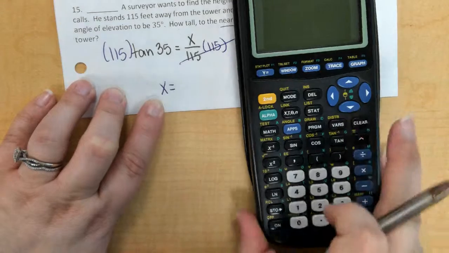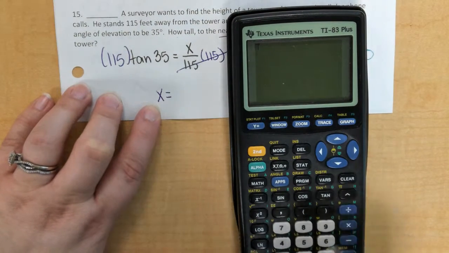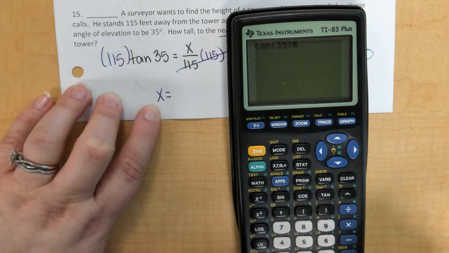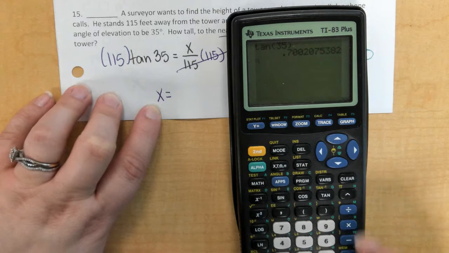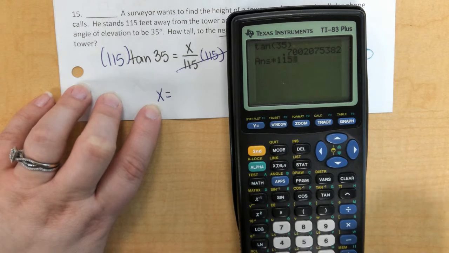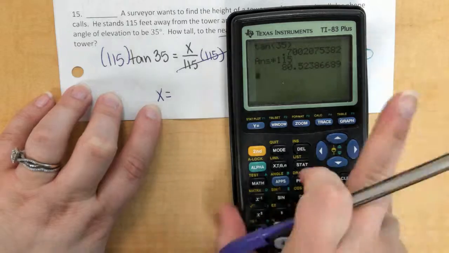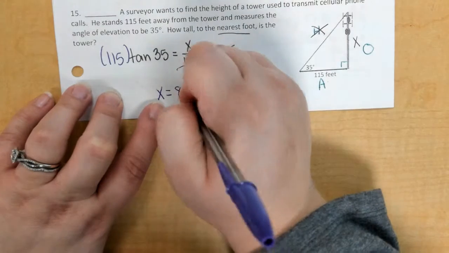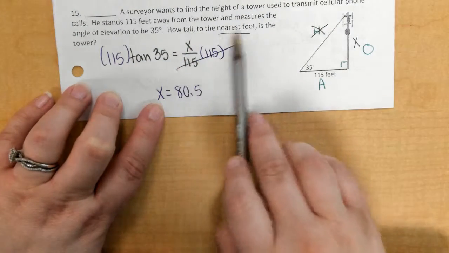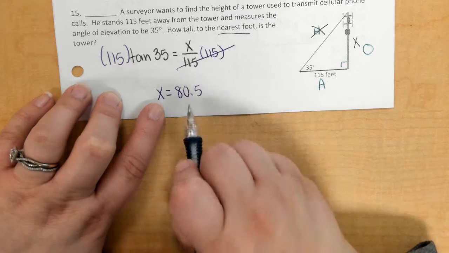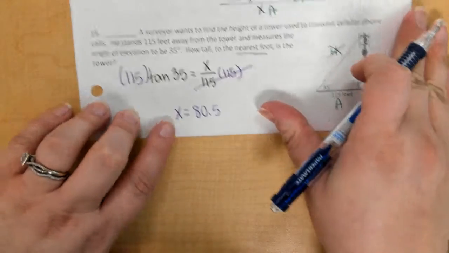Alright, so clear. I would do tan 35, close the parenthesis, enter, and then multiply that by 115. I get 80.5. It says to the nearest foot, so that has to round up to 81 feet.